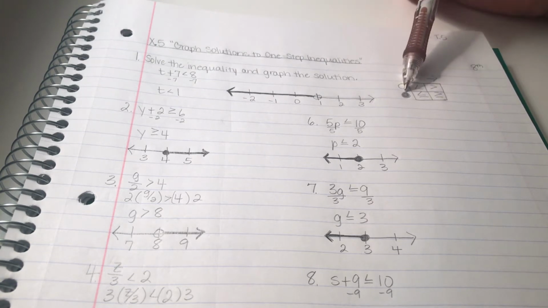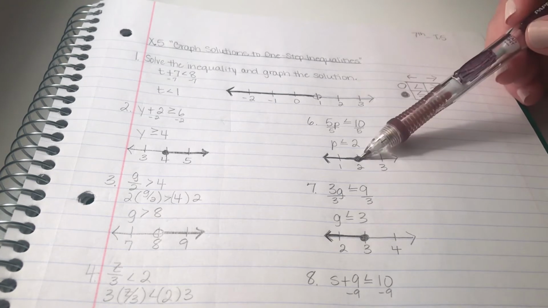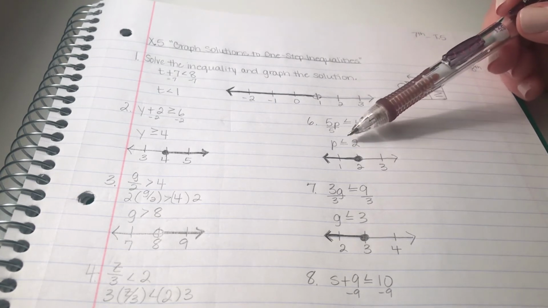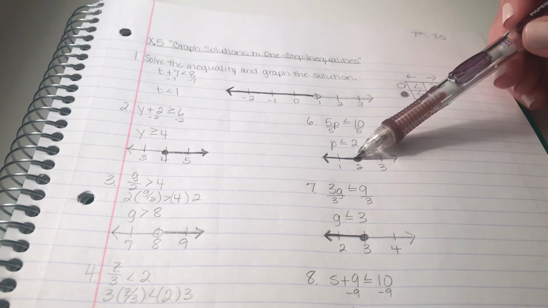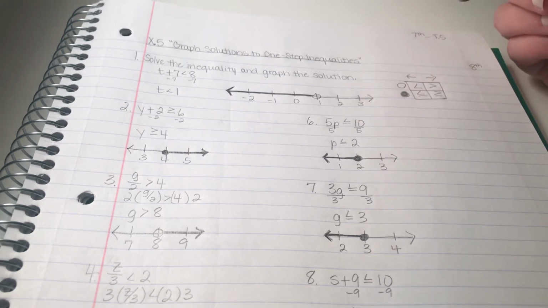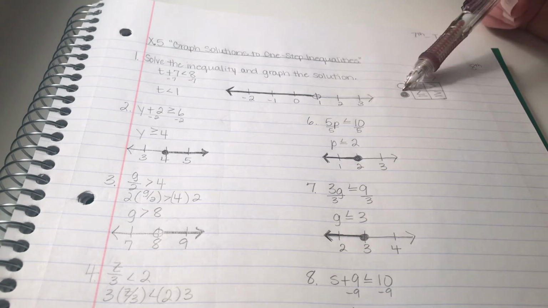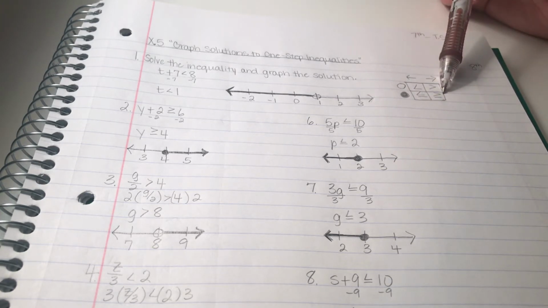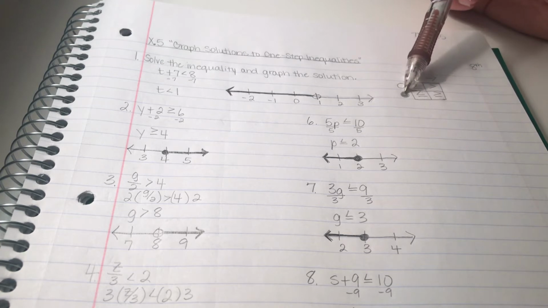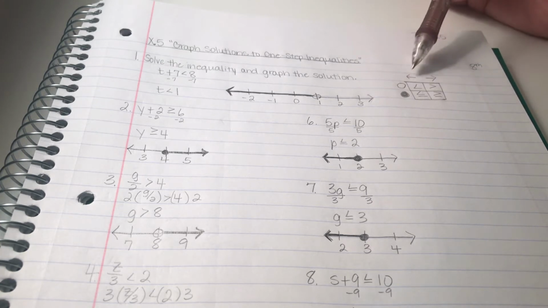A closed circle includes that number, so it would get colored in because it could be, for this example, less than or equal to 2. So if something could be equal to 2, if that's part of the solution, then you would have a closed in circle. So both the less than and equal to and the greater than and equal to get closed in circles. The other thing you need to remember is which direction you're shading in.